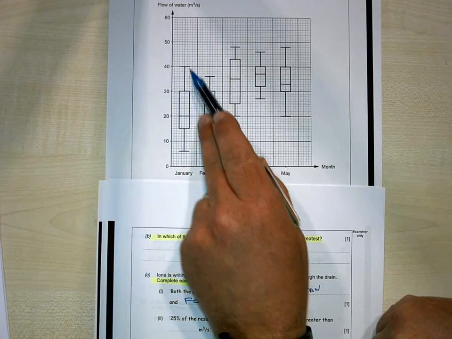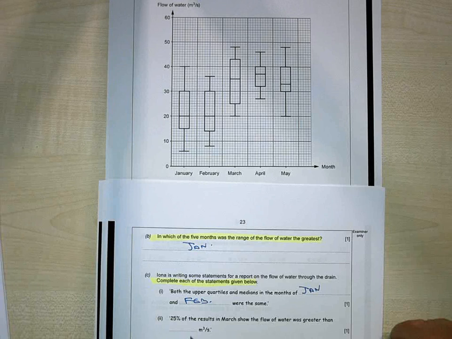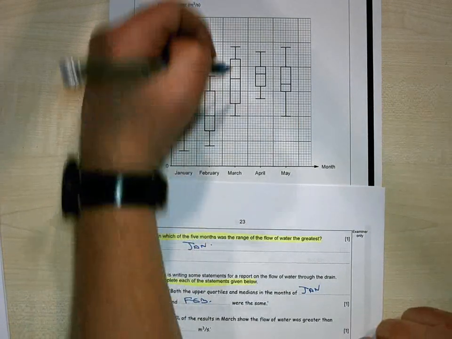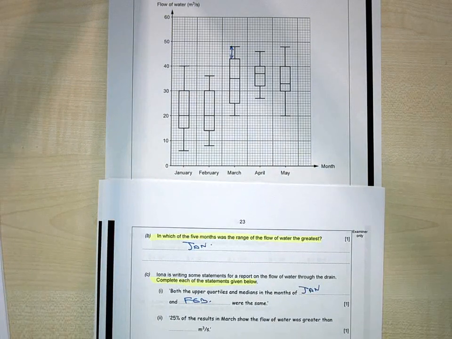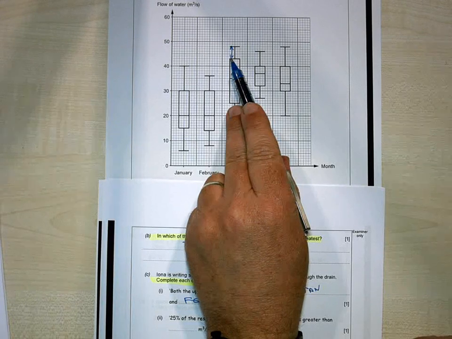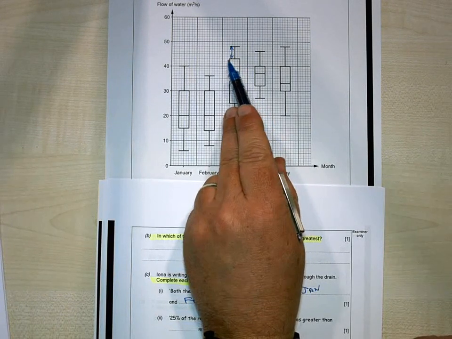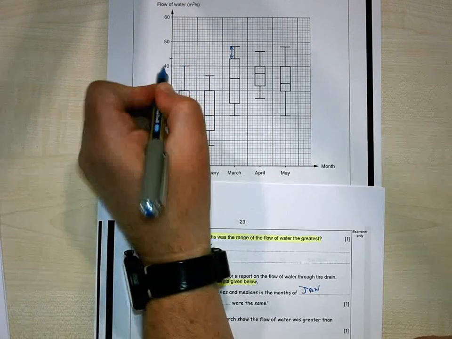"25% of the results in March show the flow of water was greater than blank." What these box plots do is divide all the data into quarters. A quarter of the data for January is in that region, a quarter in that region, a quarter in there, and the biggest quarter is in that part.